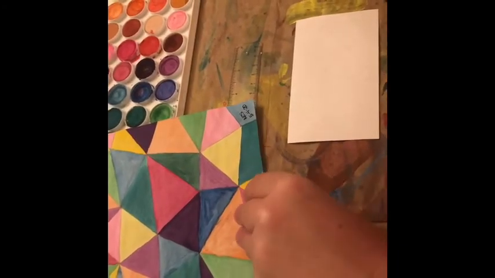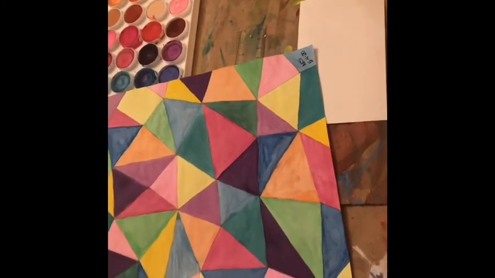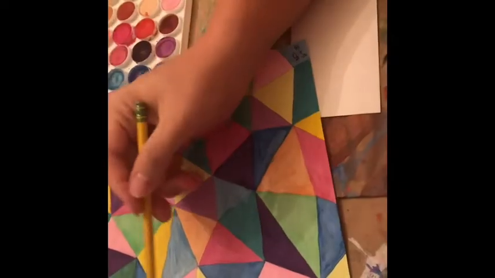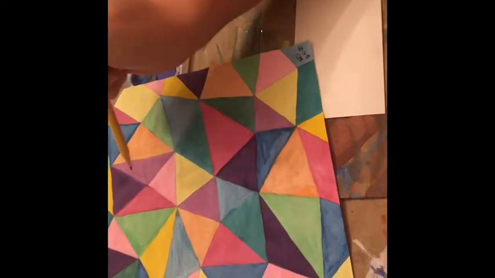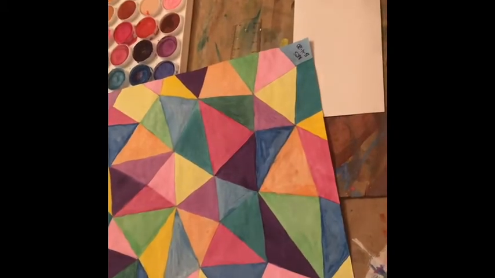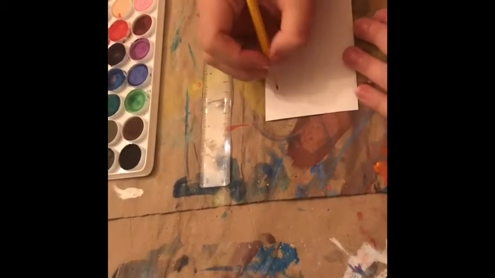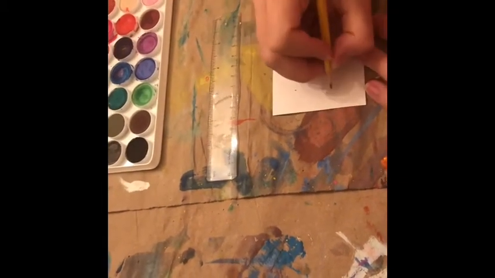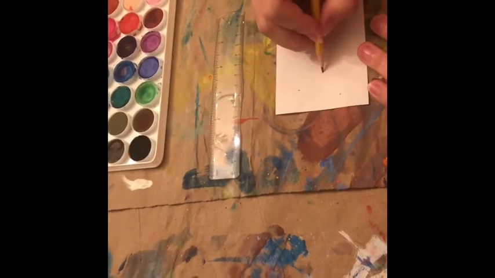So for my original piece here, I did 30 dots, okay? Each one of these is a dot that I put on my paper, and then I connected them. On this one, we'll do 15. You're just gonna put them randomly. You're not trying to put them in any kind of order.